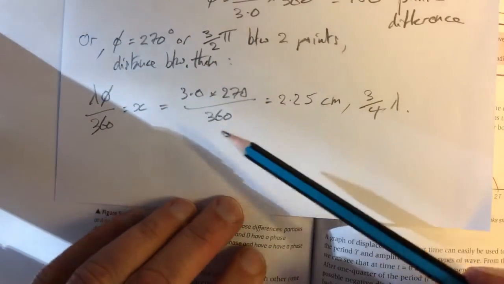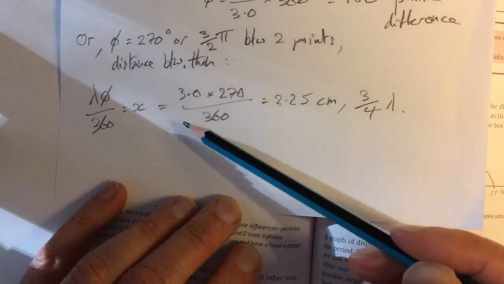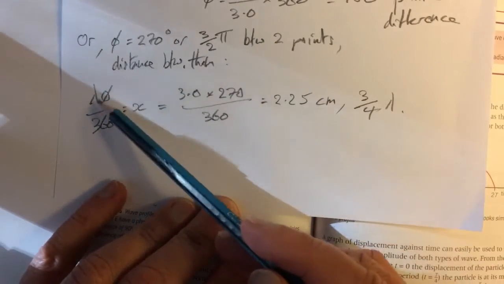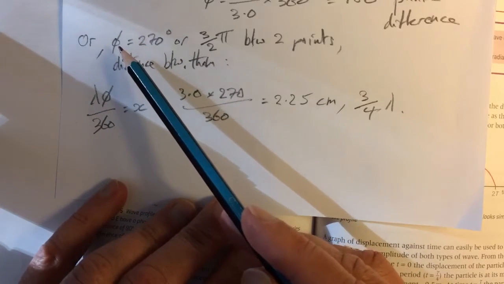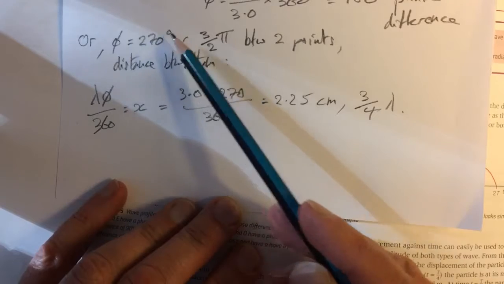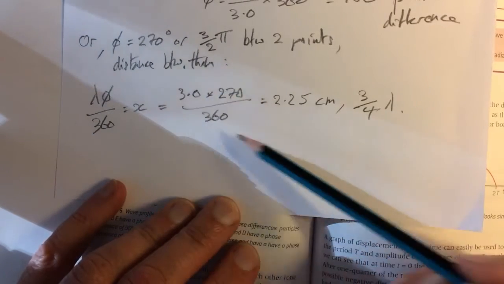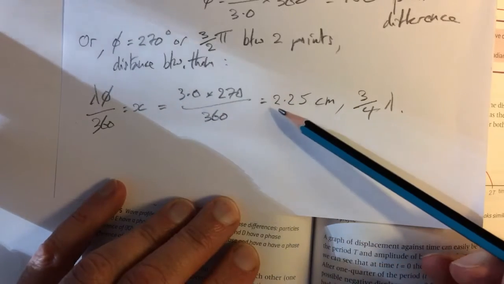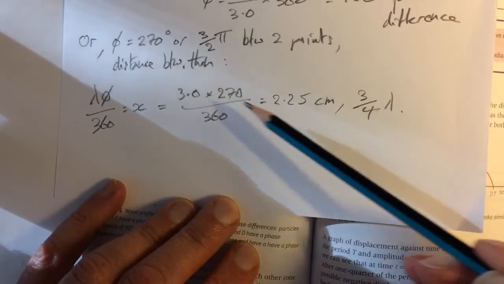Right. So you can rearrange it. Our wavelength, 3 centimeters, multiplied by the phase difference, which in my example for your enjoyment is 270 degrees. So you get 3 times 270 degrees divided by 360, which gives us 2.25 centimeters.